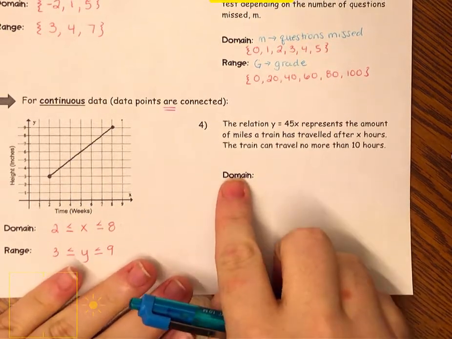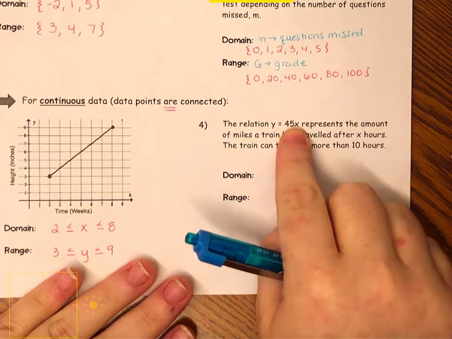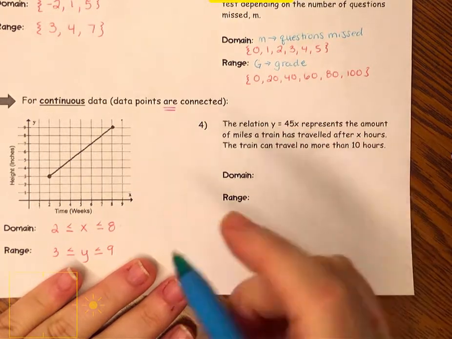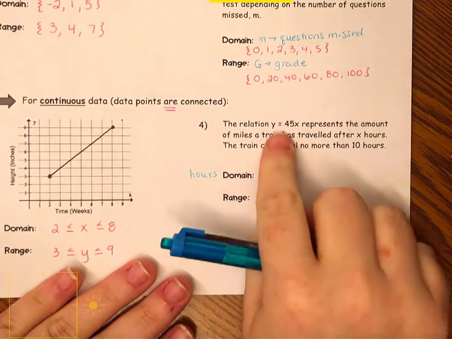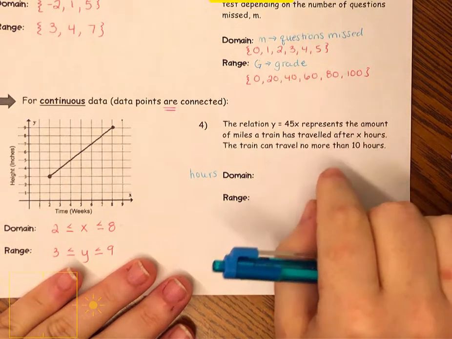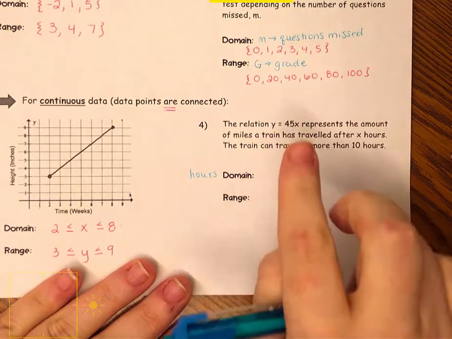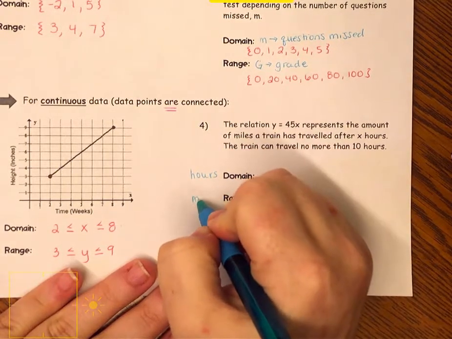So the domain here is going to be the x. X is hours. So the domain is represented by hours. Therefore, the range will be the amount of miles a train has traveled. So the range will be the miles.